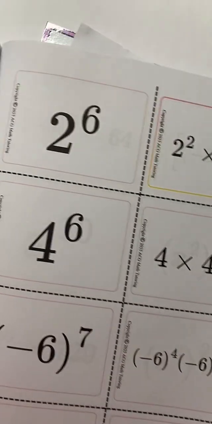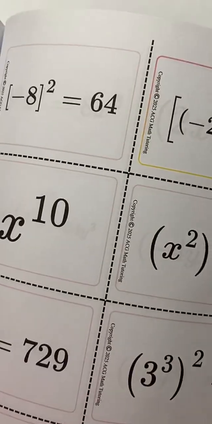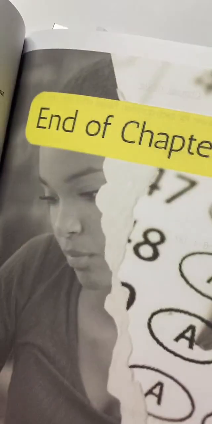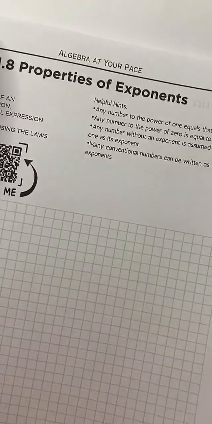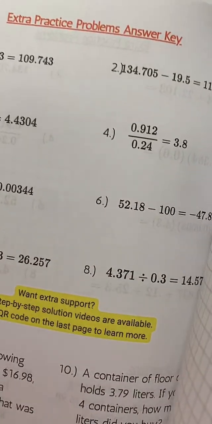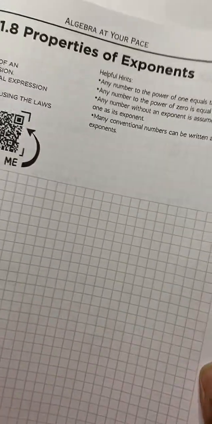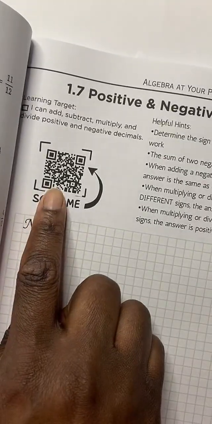I also put some exponential examples and flashcards in the back as a special gift. It has practice tests and gives you answer keys. If you want to see me do a video of all the extra practice step by step, you scan the QR code.